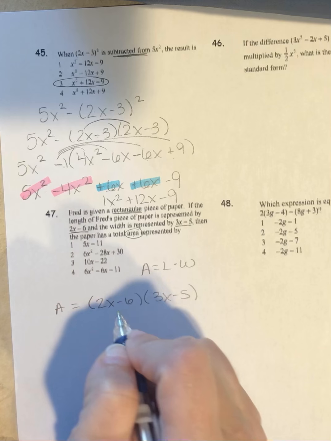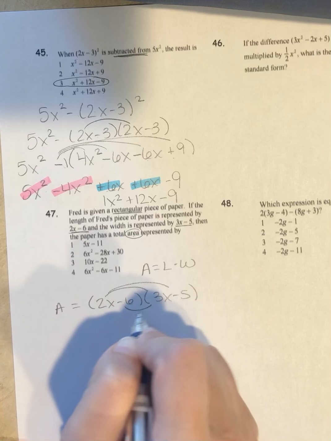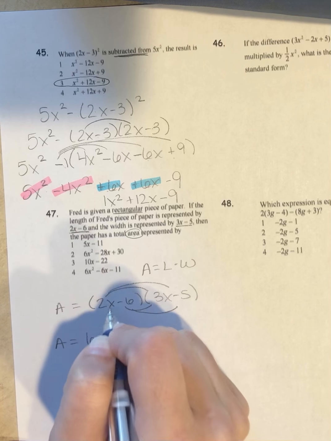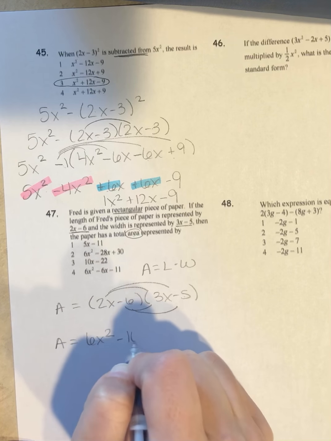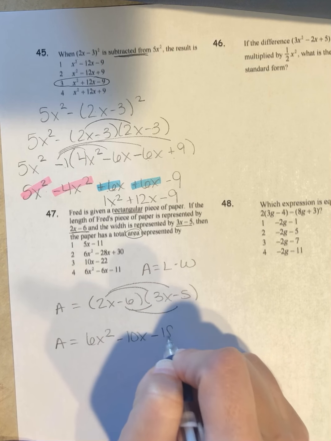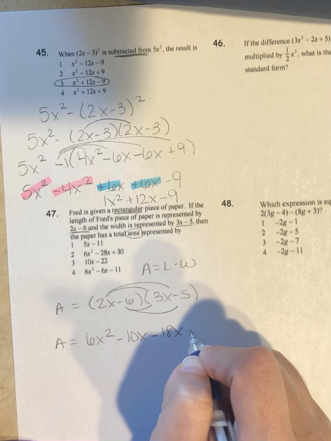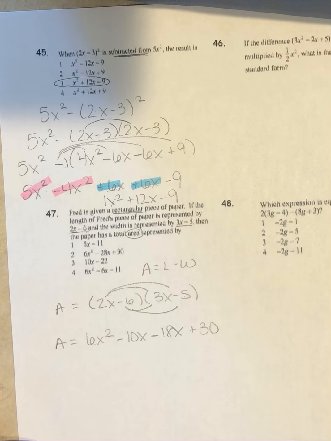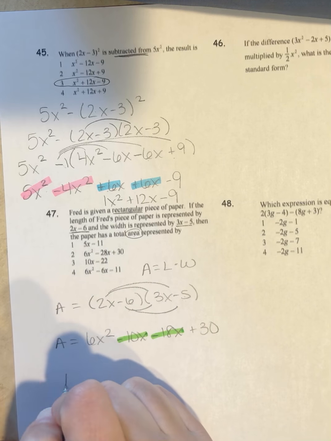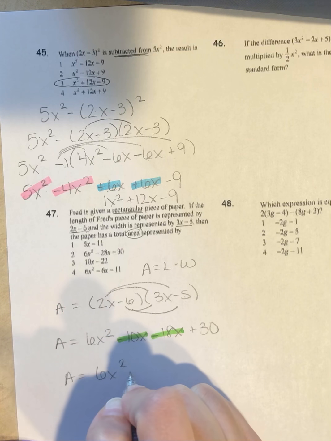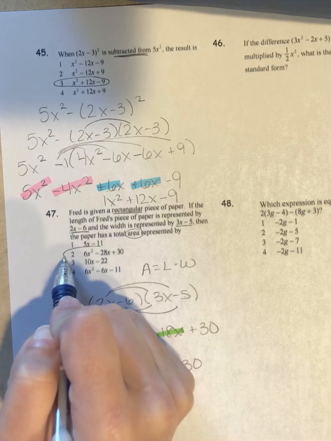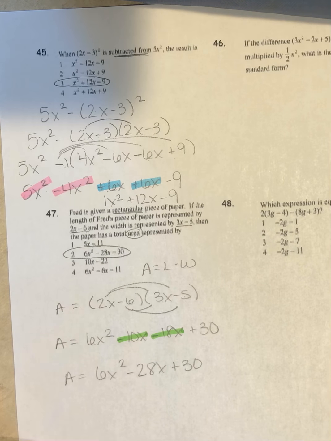Remember, when we have multiple pieces, we have to distribute. So our area is equal to 2x times 3x is 6x squared. 2x times negative 5 is negative 10x. Negative 6 times 3x is negative 18x. And negative 6 times negative 5 is a positive 30. We need to combine our like terms. I have a negative 10x and a negative 18x. So we get 6x squared minus 28x plus 30. And if I look, that is choice 2 for the multiple choice.